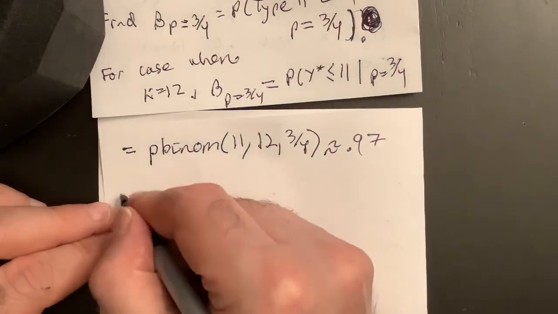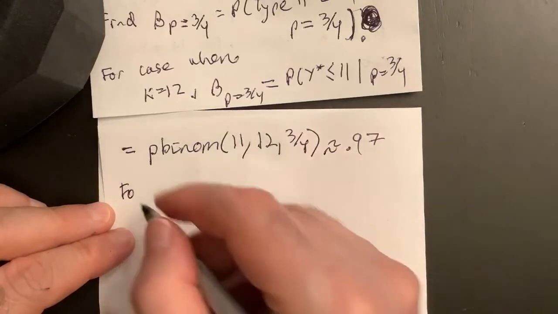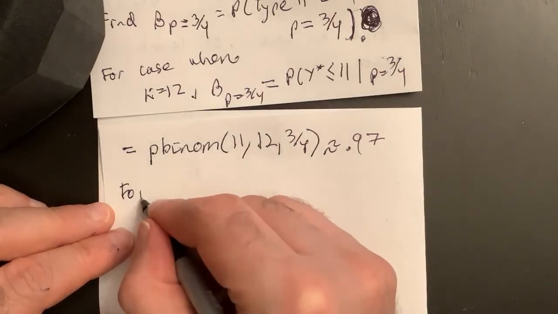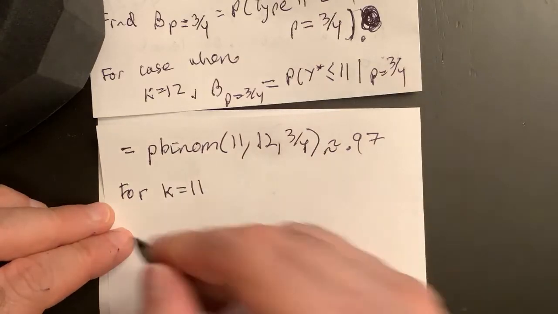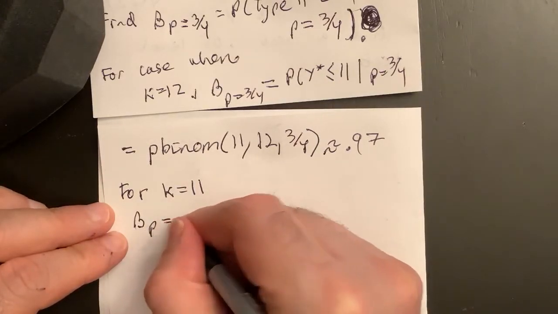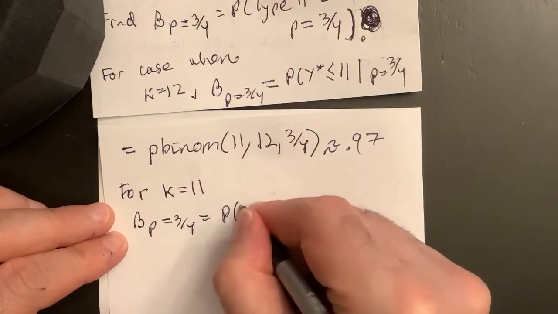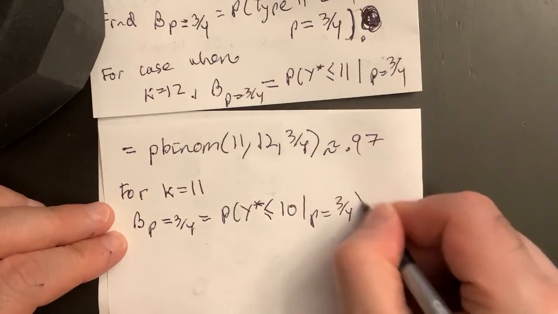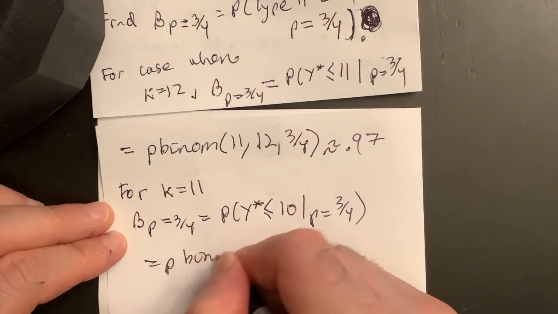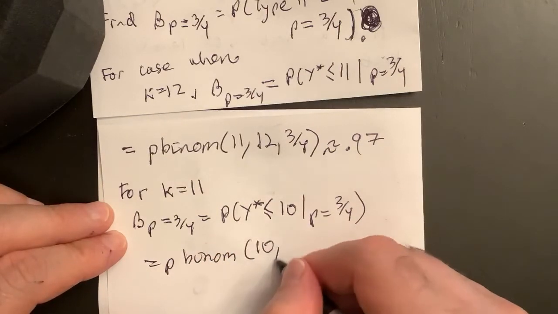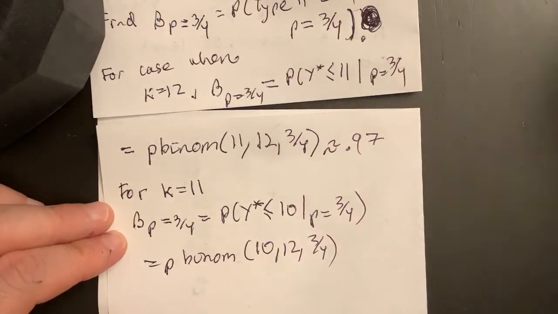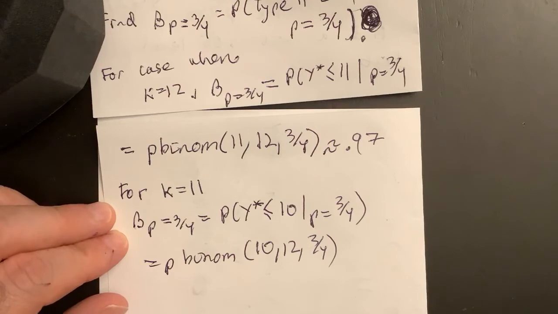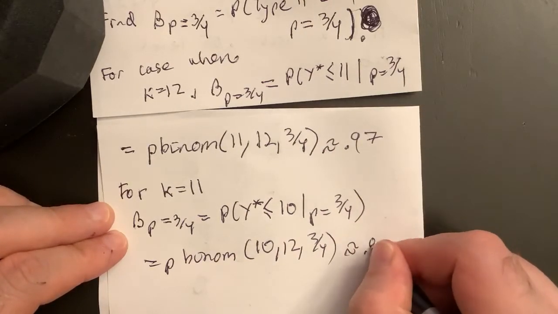Okay, so that's the probability of a type 2 error if k is 12. For k equals 11, beta at p equals 3/4 is equal to the probability y star is less than or equal to 10, given p equals 3/4. This is equal to pbinom(10, 12, 3/4). And I just plug it into R. And it should come down. Yep, comes down a lot. So this is about equal to 0.84.